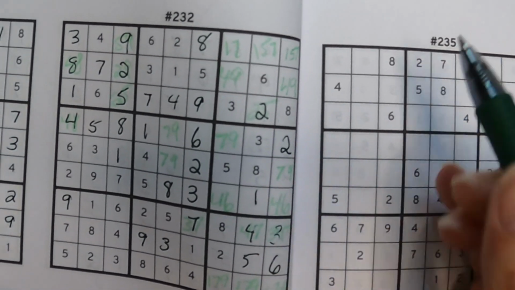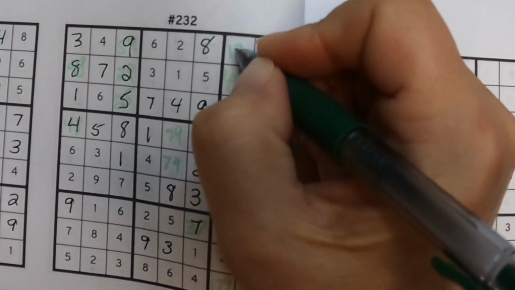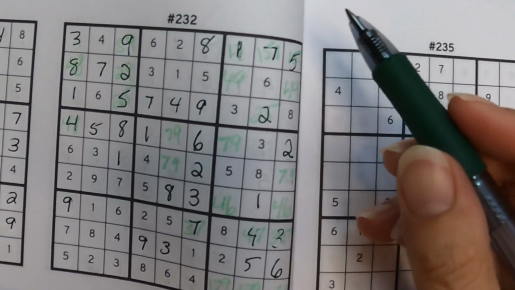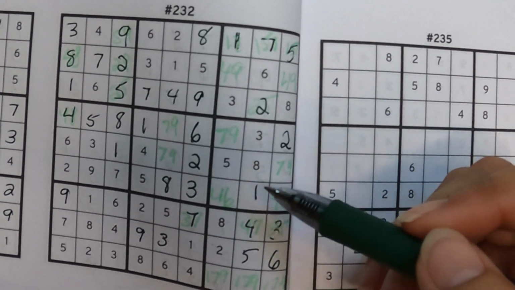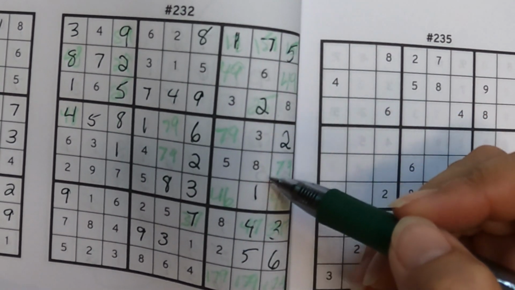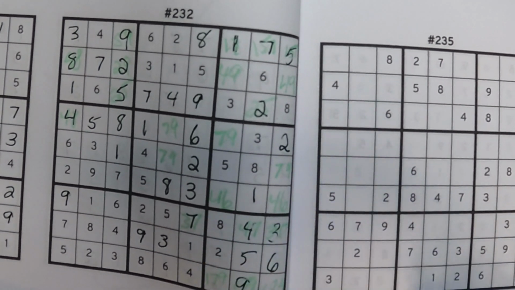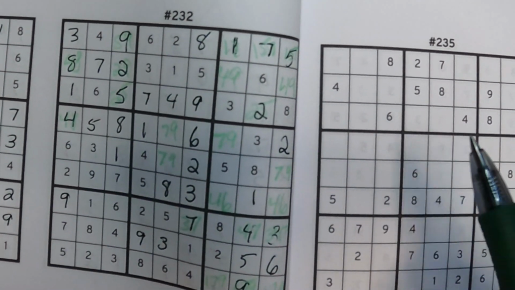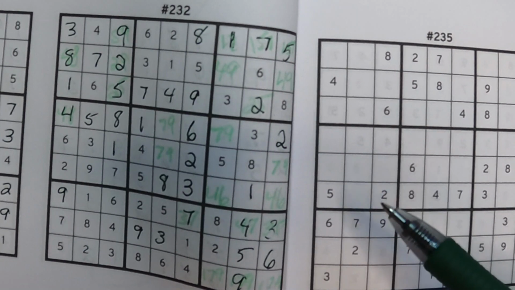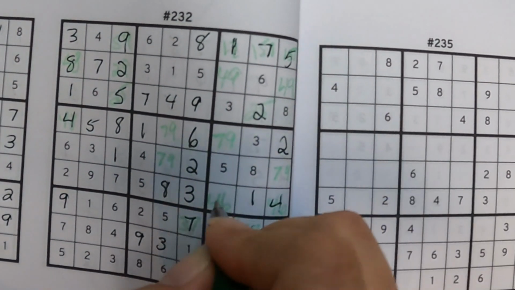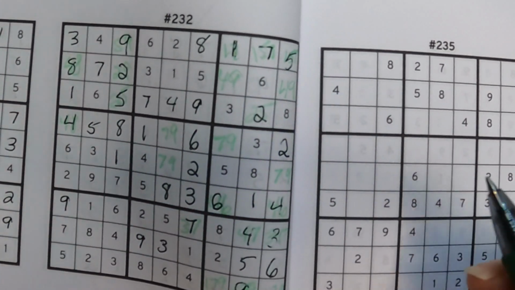And with this 1 and 5, that makes this our 7, 1, 5. This 1 and 7, that makes this our 9. And this 6 makes this our 4, 6.